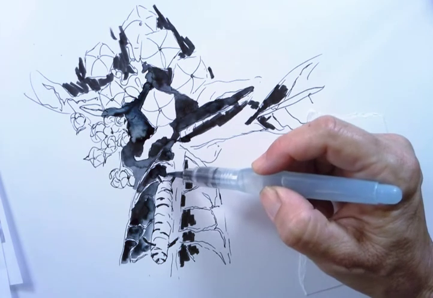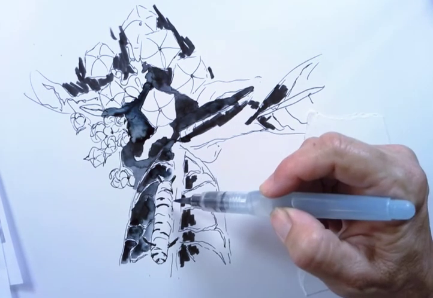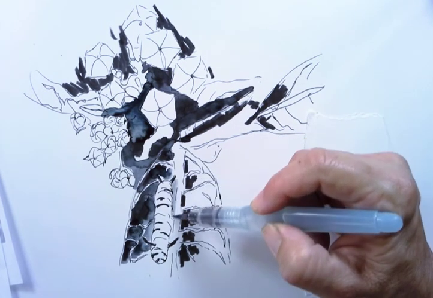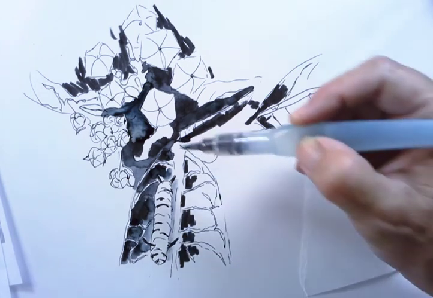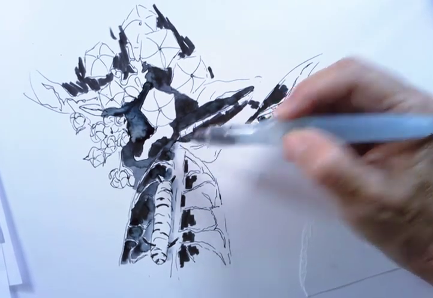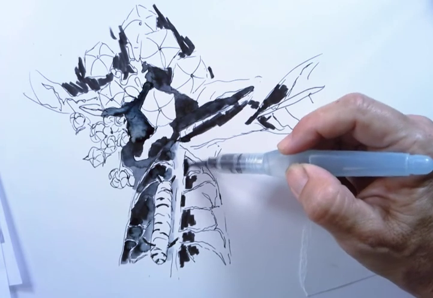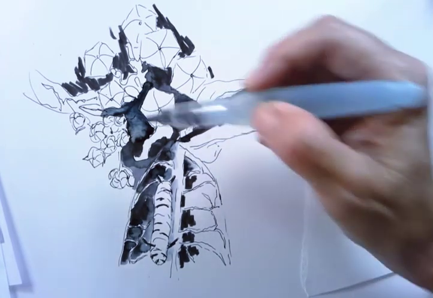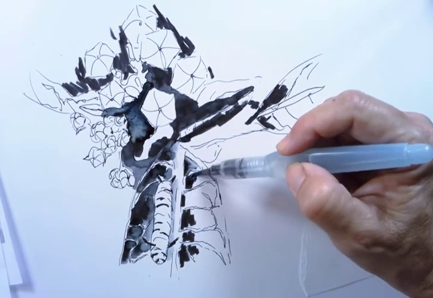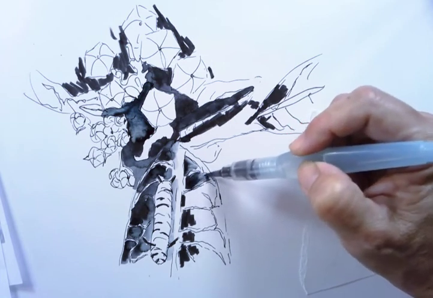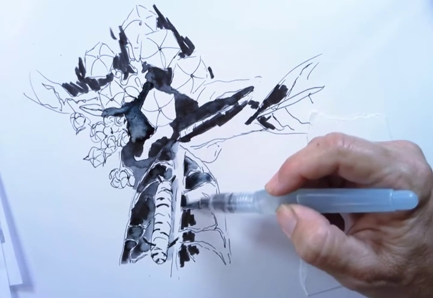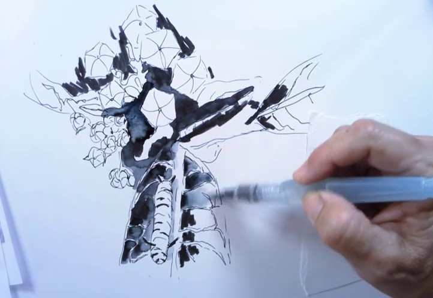I really want to add some emphasis for my caterpillar. And I like kind of the blooms you get. They're called blooms. Some watercolorists don't like them, but I do.